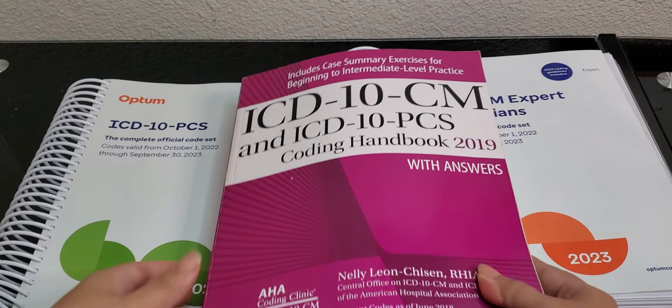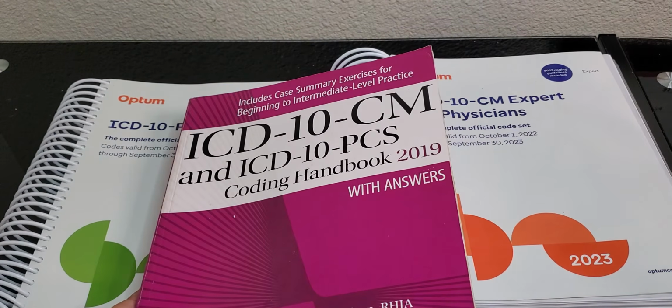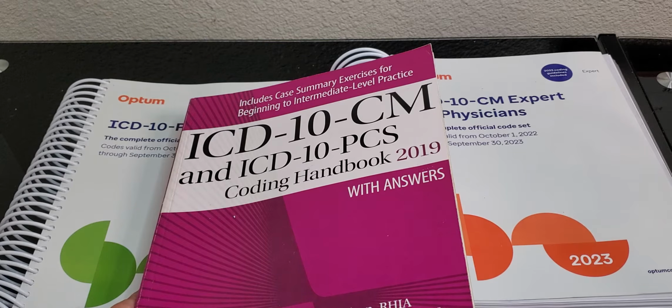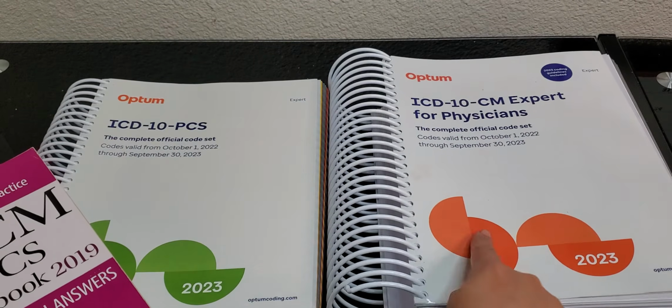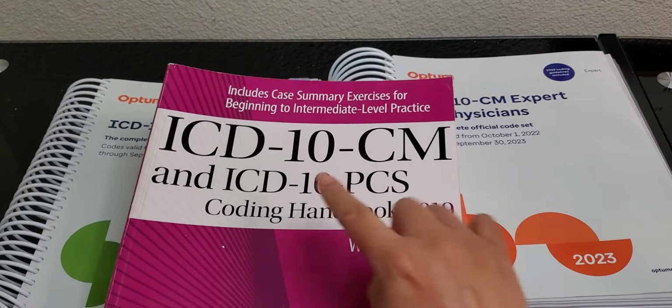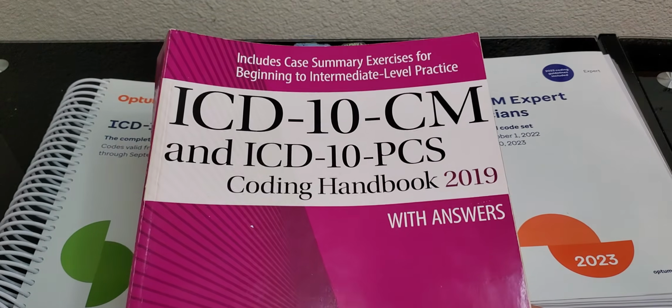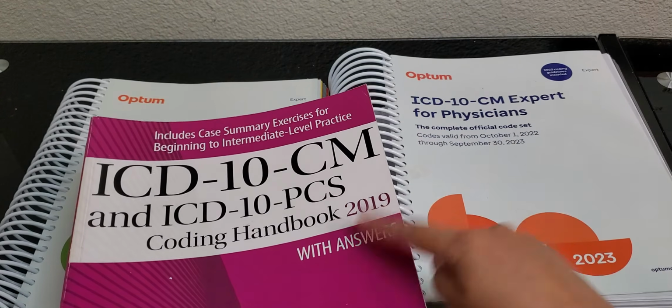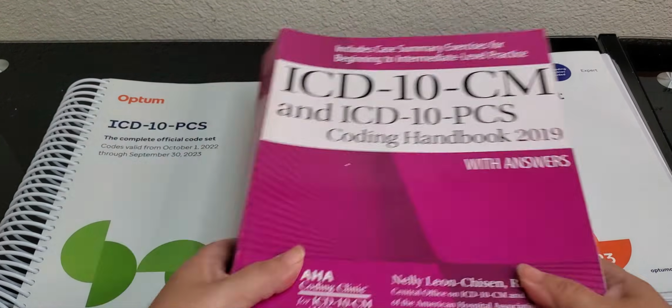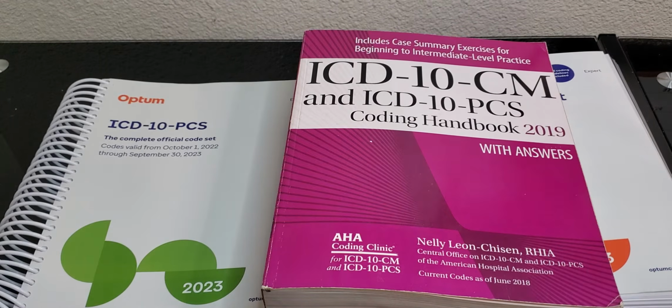Okay? So for this book, if you're doing the CCS or the CCA or even the CIC, right? CIC is a certified inpatient coder, and that's a credential with AAPC. If you already have the CCS or the CCA, you do not need the CIC, because then you're doubling up. But for this book, you need these two books, and it tells you right on the front which two books you need. But if you're just using it to code for the diagnosis part, then you only need to code with this book, okay?